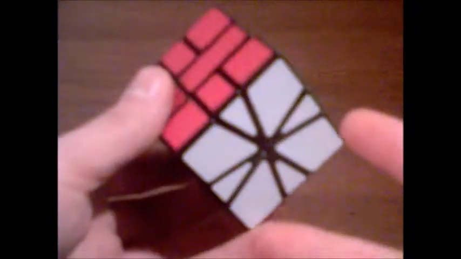So I know 3 parity algorithms for Square-1, one of which I make 2 variations out of, depending on what the parity actually looks like. The 3 algorithms are, one of them switches to adjacent on top, one of them switches to opposite on top, and one of them does an H-perm on top, and switches these 2 opposites on the bottom.